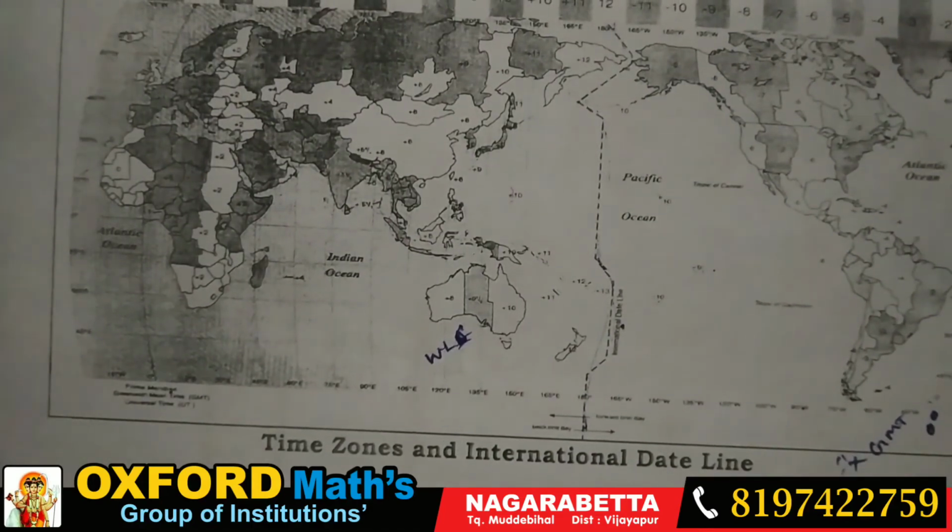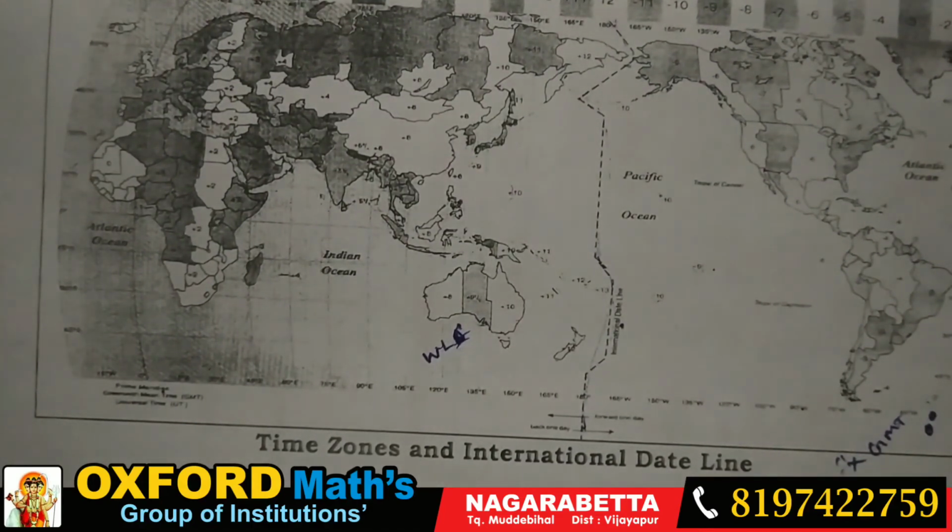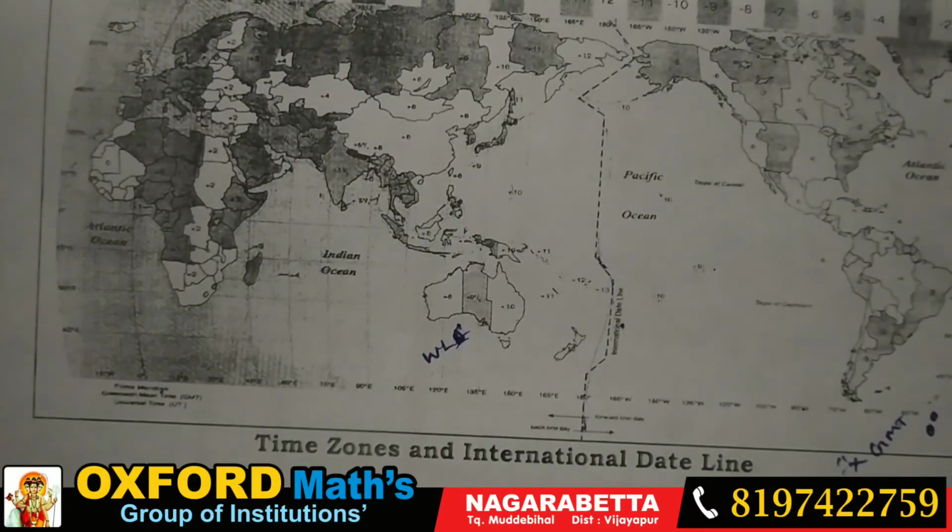It is called the date line. Understood, my dear students, about the time zone? Zone means here: every 1 hour, how many degrees of longitude are crossed, means 0 to 15 degrees of earth's movement takes a 1 hour zone.